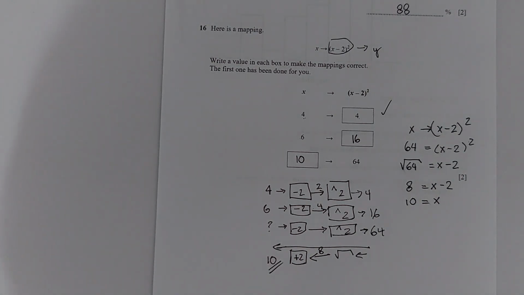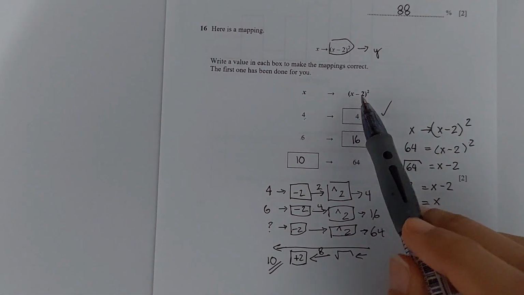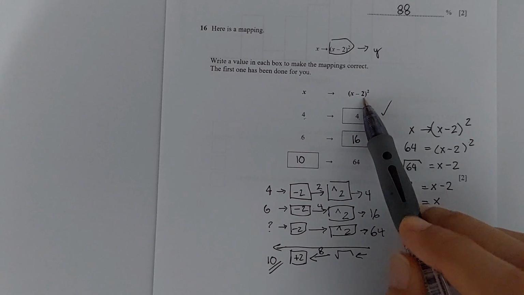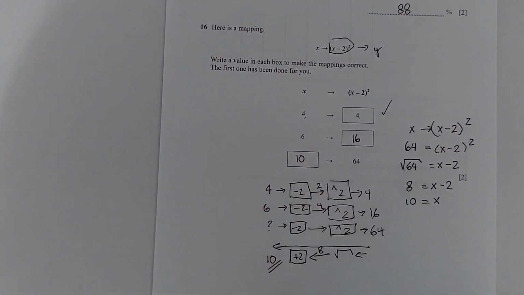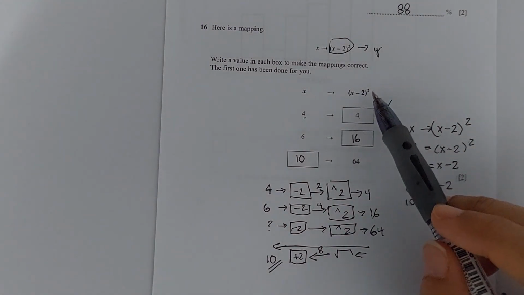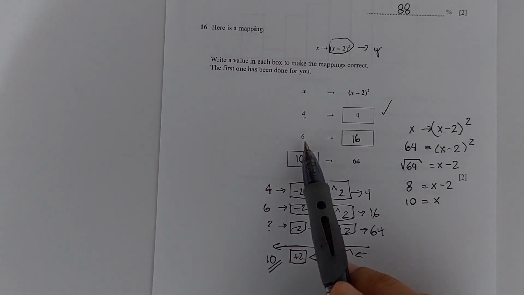And then after that, power by 2. So in here, 4, you will process it by what? What happens in the bracket? The value of x minus 2. So 4 minus 2, it will be 2. And then after that, the result of this is squared. So 2 squared will be 4. So there you are.